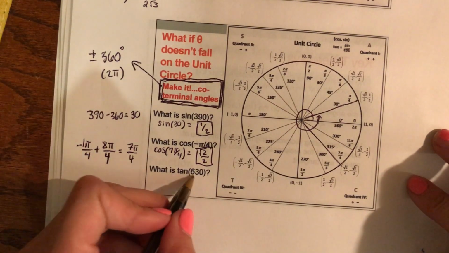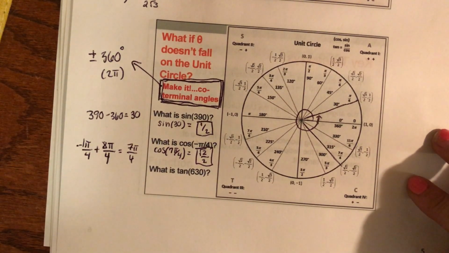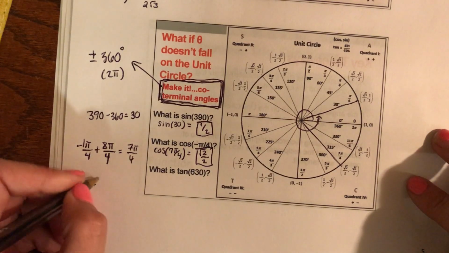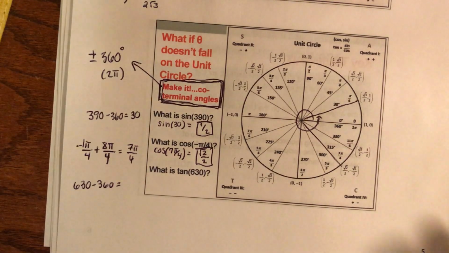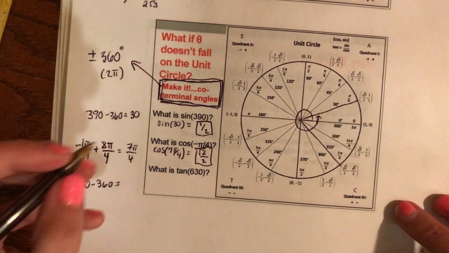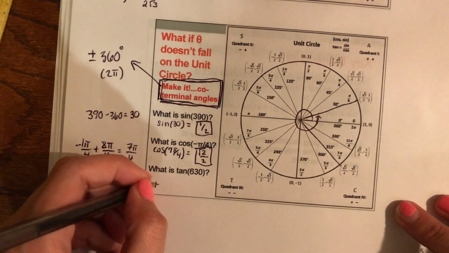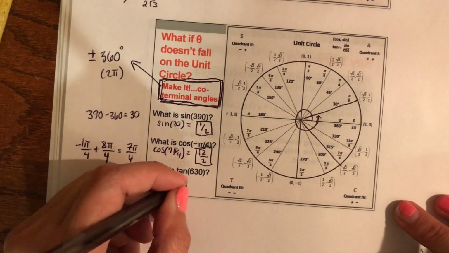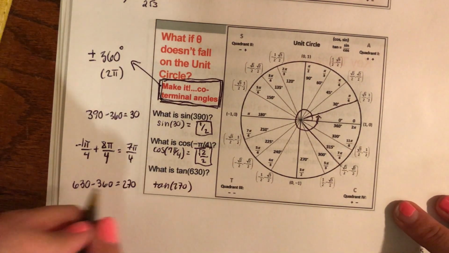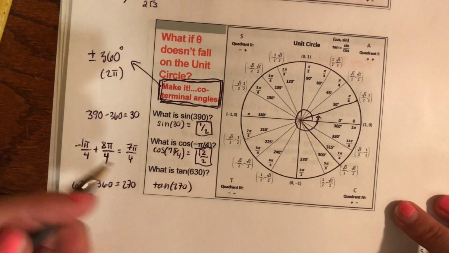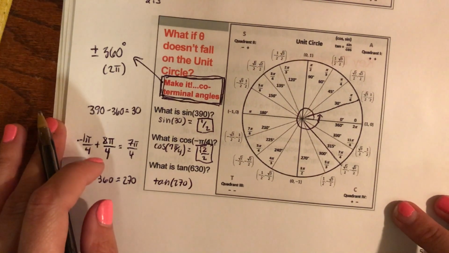And this last one, tangent of 630, okay? Tan of 630, well, that's clearly above the unit circle, so I'm going to take 630 and subtract 360, and I get 270. Does that fall on the unit circle? We're good. Now, if it doesn't still fall in the unit circle, keep subtracting or keep adding 2 pi or 360 until it does fall in the unit circle, okay?